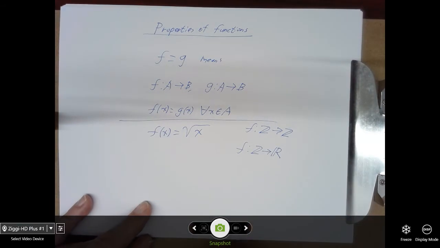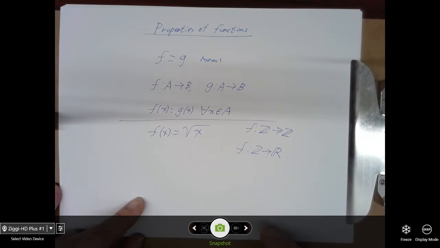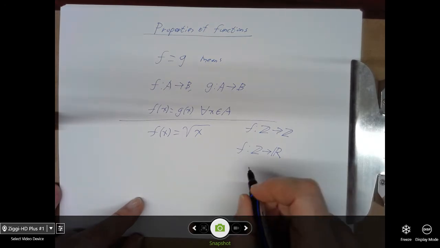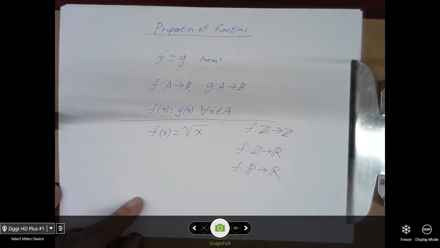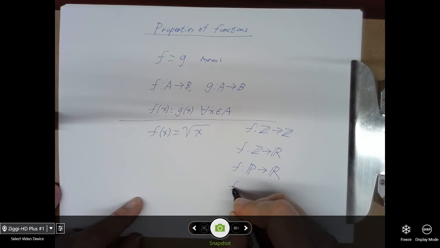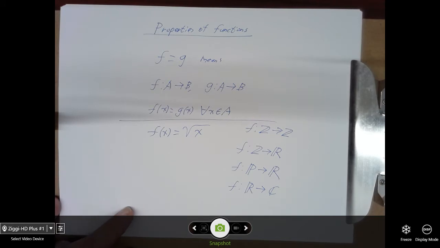If we define f to go from the integers to the reals, that's closer to a function. We can find the square root of 2, that's a real number, but we can't find the square root of negative 2, for example. So if we do f from, say, the positives to the reals, that's a good function. Or if we do f from the reals to the complexes, that's also a function.